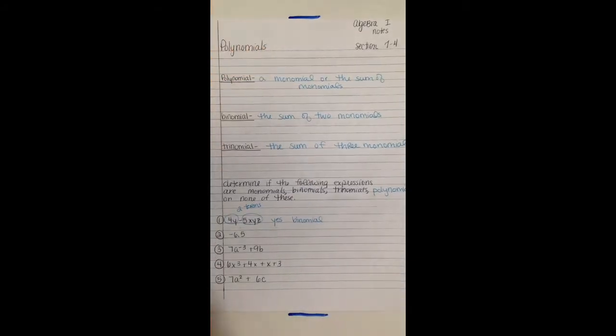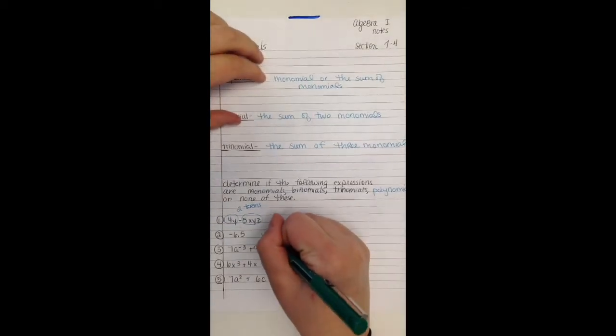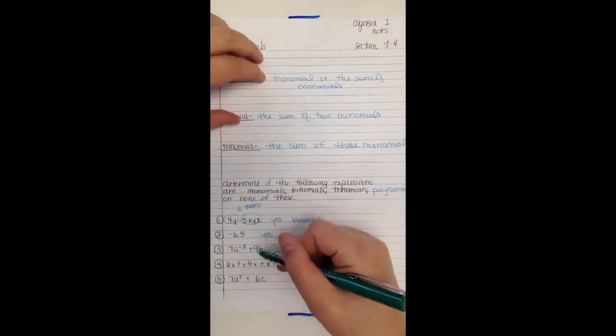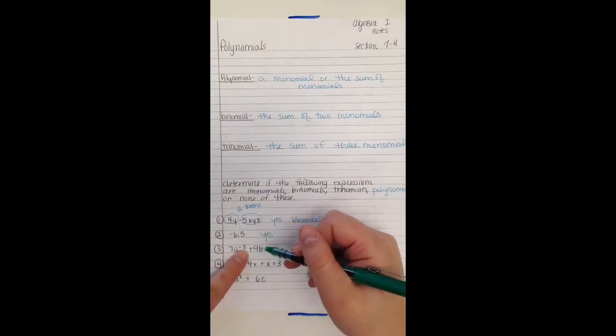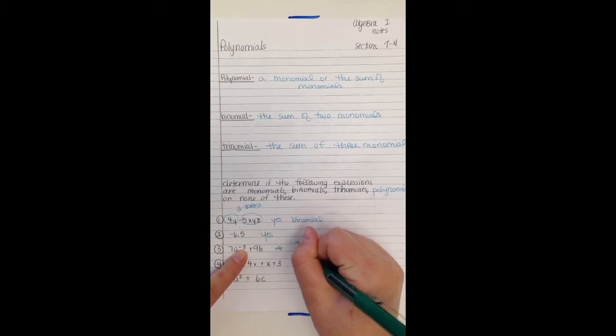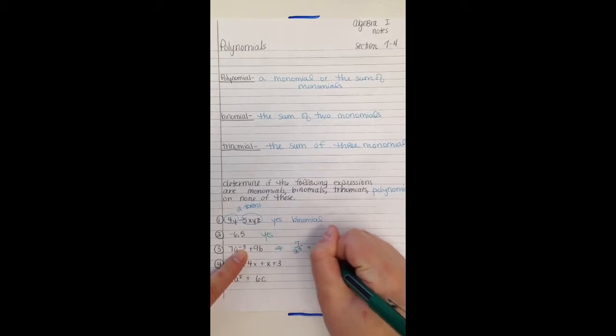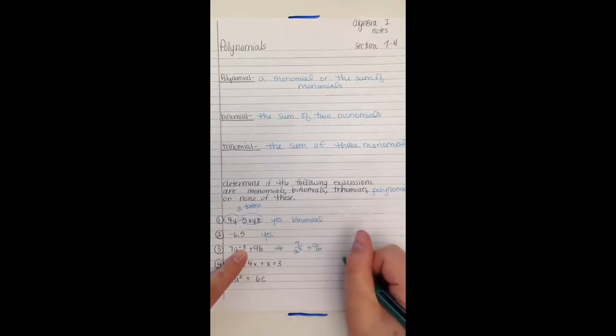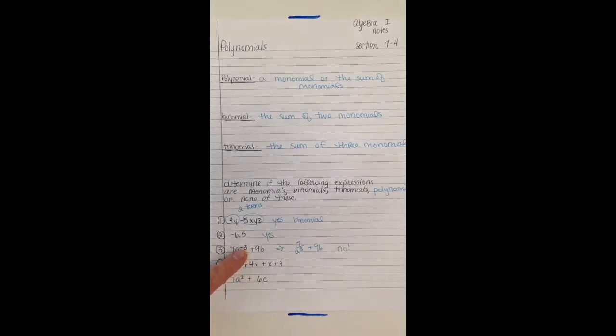Okay, look at the next one. Remember that whole or real numbers were monomials, so yes. Take a look at this one though. I have 7a to the negative 3. If I were to rewrite that, I would get 7 over a to the third plus 9b. We know that we cannot divide by a variable, so no, this is not a binomial or a monomial.